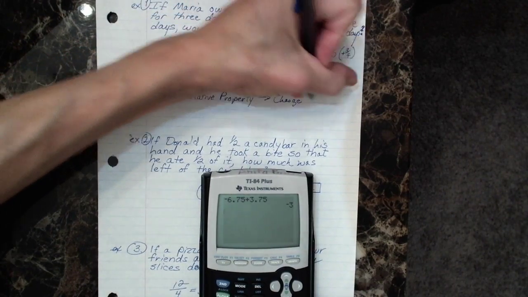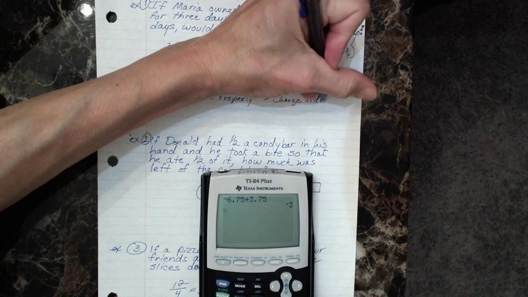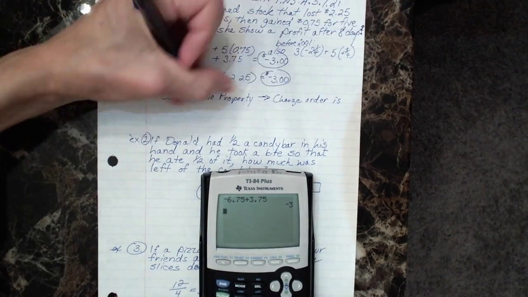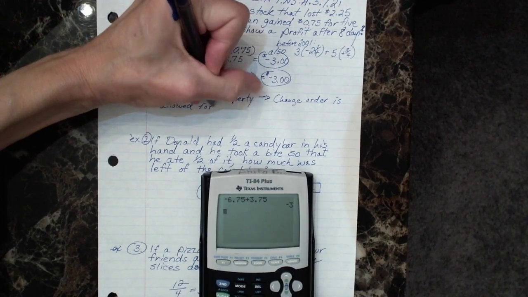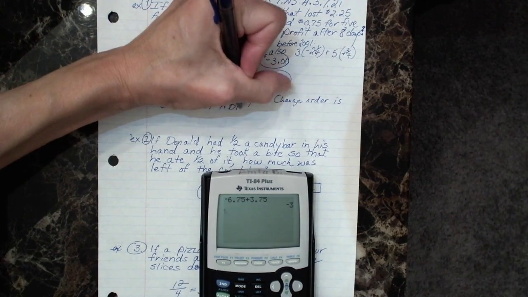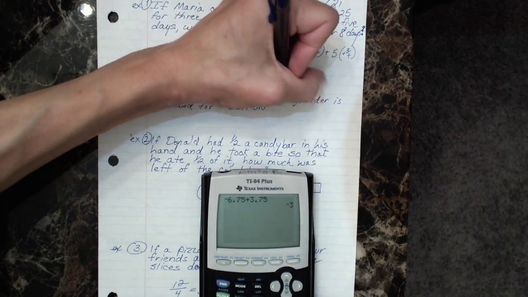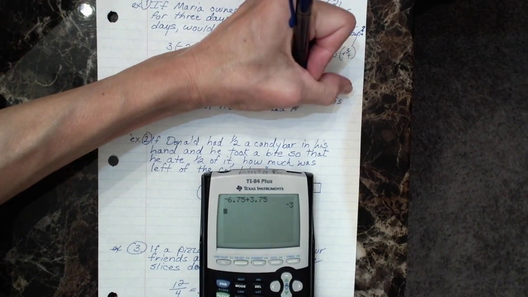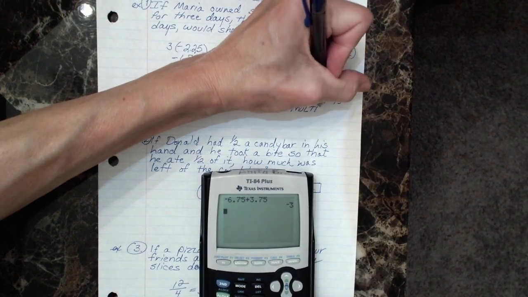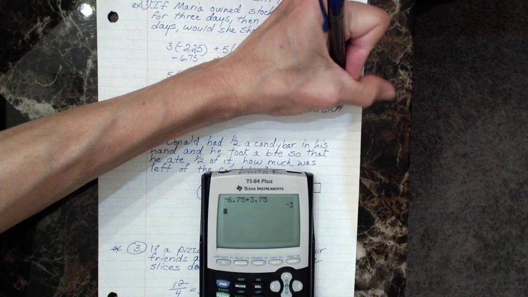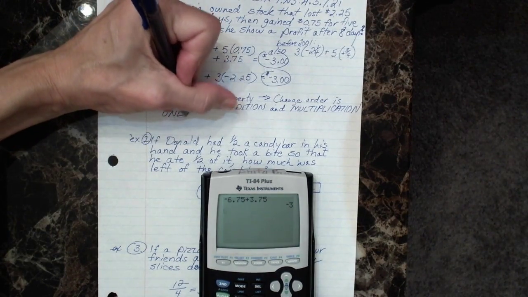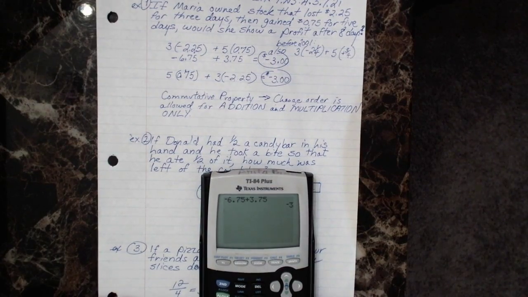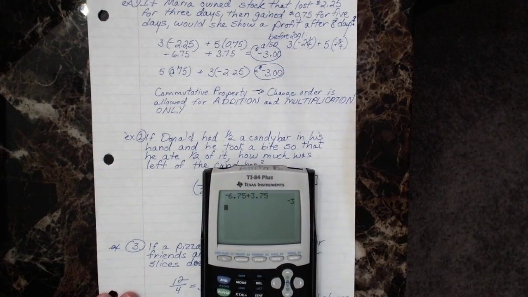Change of order is allowed for addition and multiplication only. It is not allowed for subtraction or division.